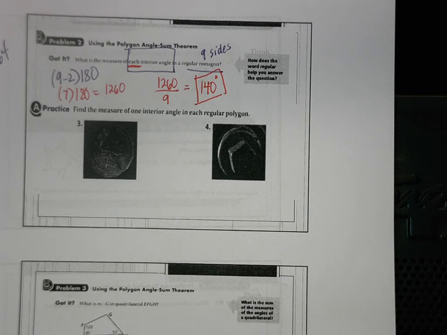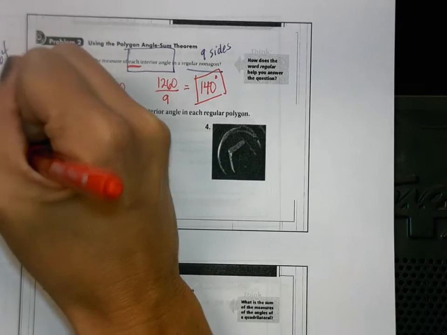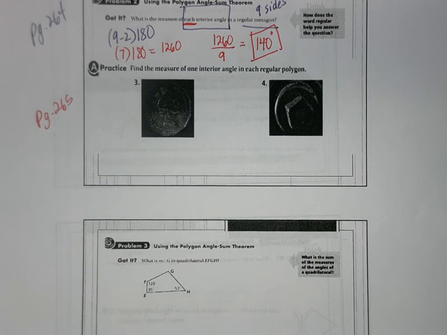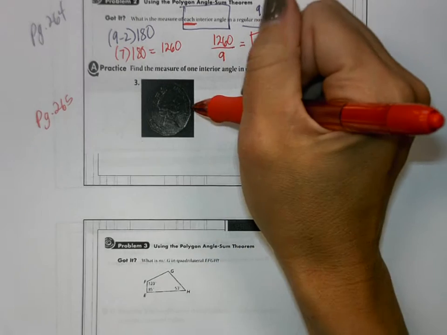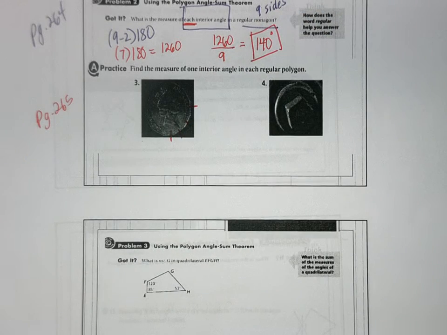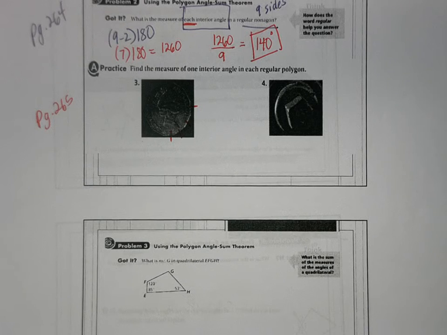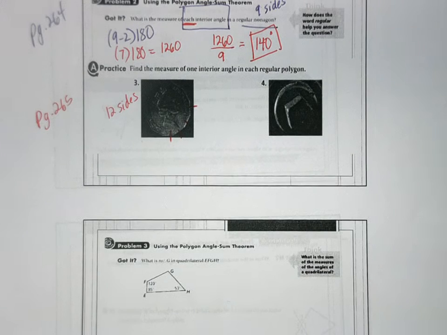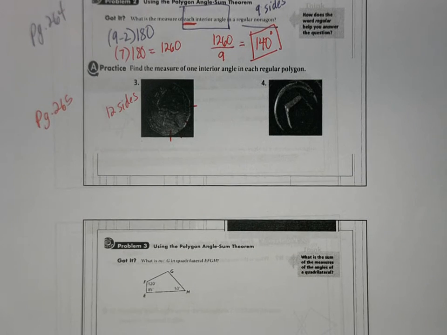Now we're on to page 265, and your pictures look better than mine. On number 2, we first need to figure out how many sides that figure has. If I'm counting, to make sure I don't mess up, I make little lines as I count along so I don't count the same side twice. So how many sides? 12 sides. Can you go ahead and figure out how many degrees each angle in there has? I'm going to walk around. If you have the answer, raise your hand and I will check it.